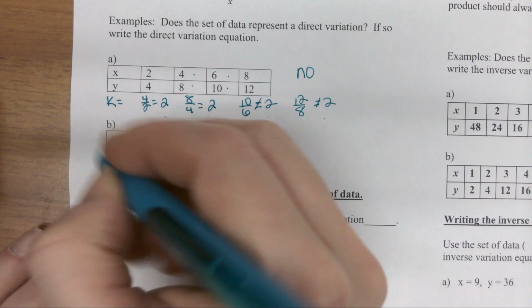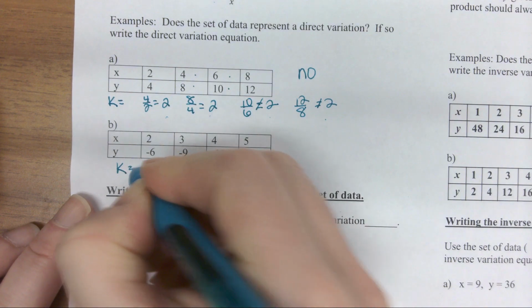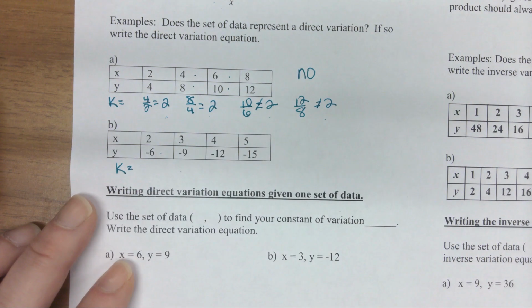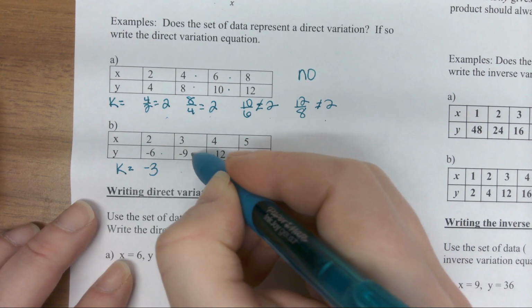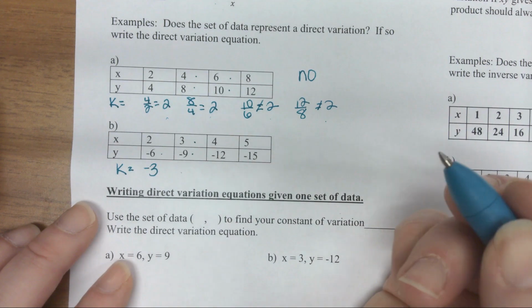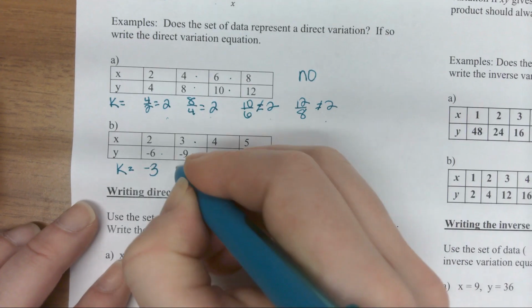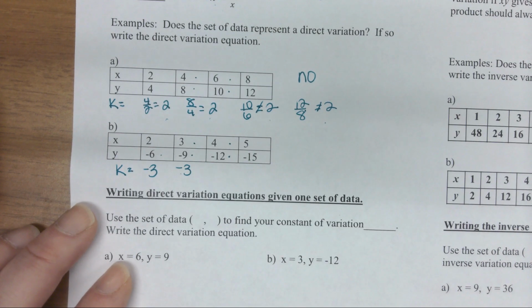We're going to check the k values here. What's negative 6 divided by 2? Negative 3. What's negative 9 divided by 3? Negative 3. What's negative 12 divided by 4? Negative 3.